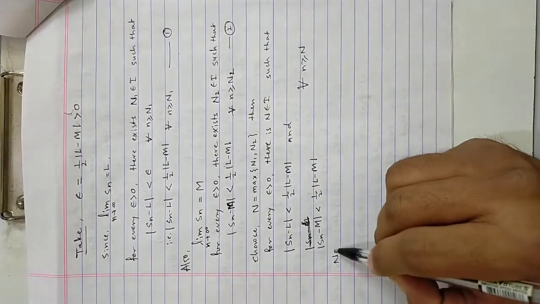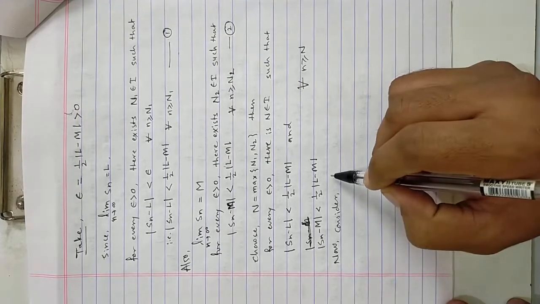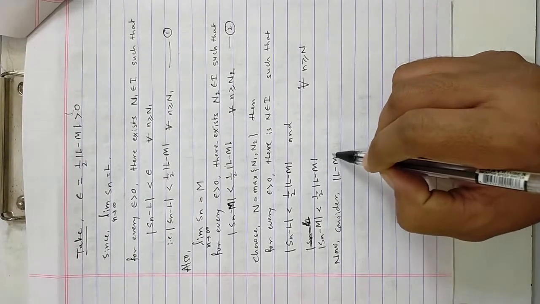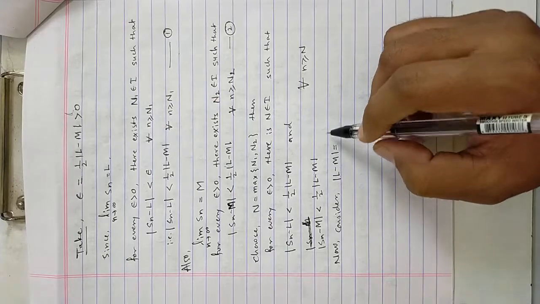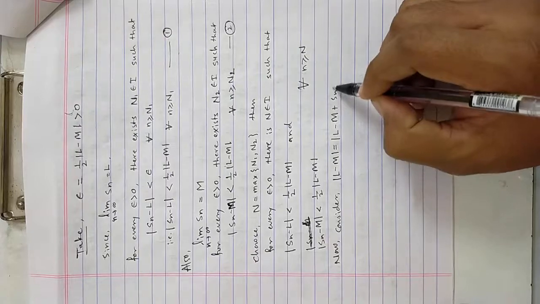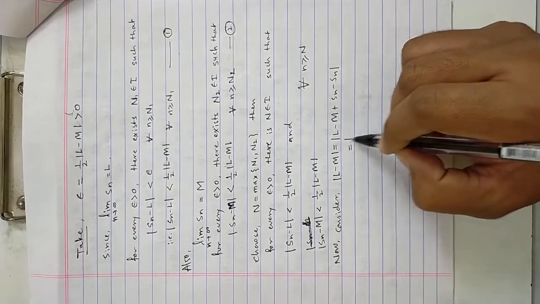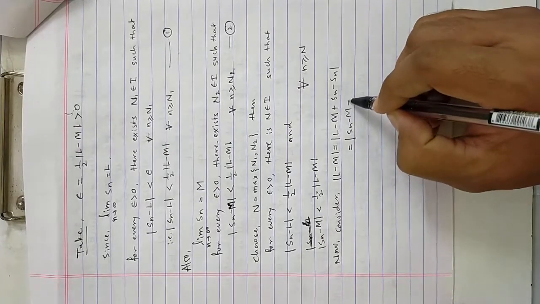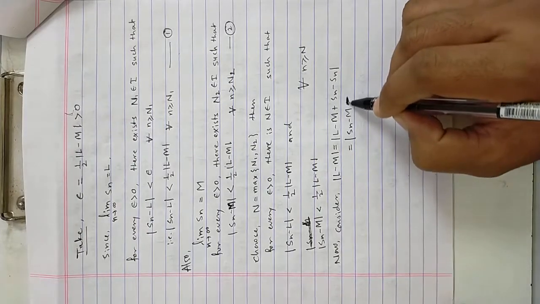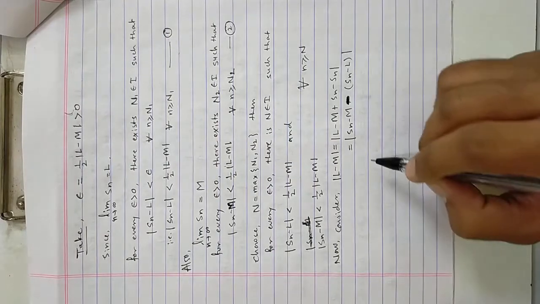So now consider this absolute value of L minus m. So we write this thing this way: L minus m plus Sn minus Sn. So I can arrange them as (Sn minus m) plus (Sn minus m minus Sn minus L) in the bracket, right?